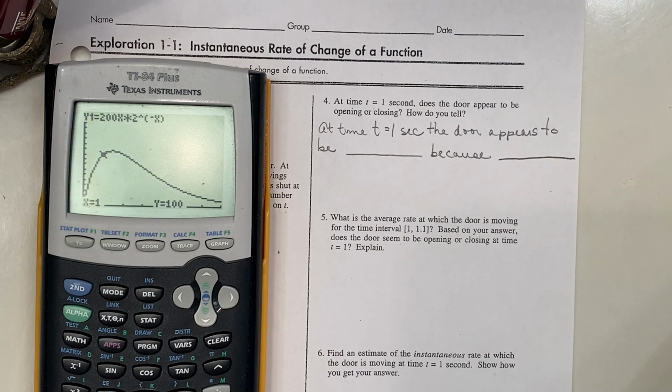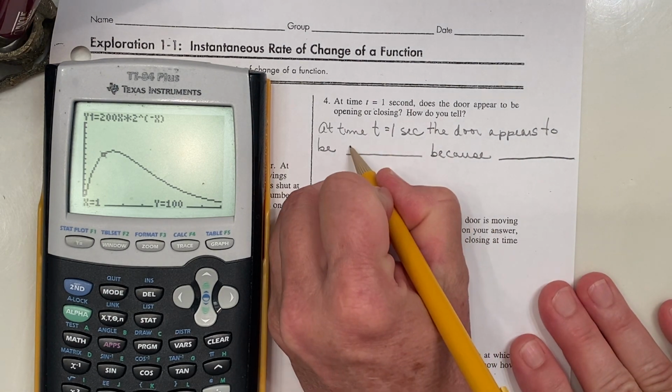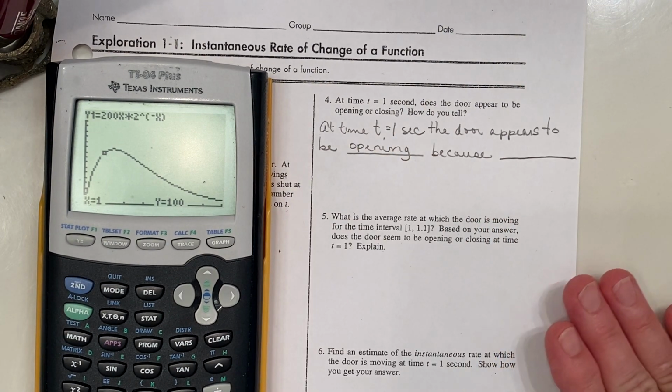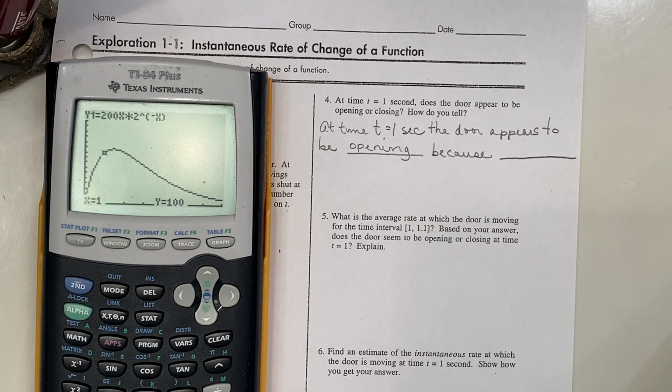So at time equals 1 second, the door appears to be still opening. Think about what your response would be. I'm sure we can have a couple of different responses. If we were together, I would say let's brainstorm it and then record what we think is maybe a really good, better answer.